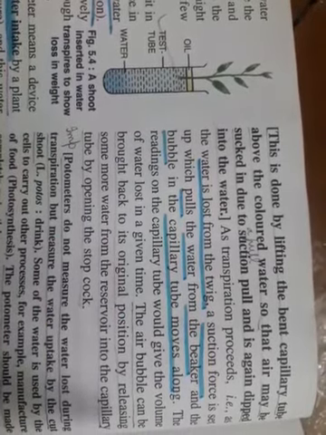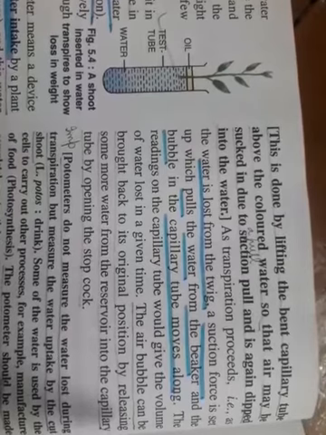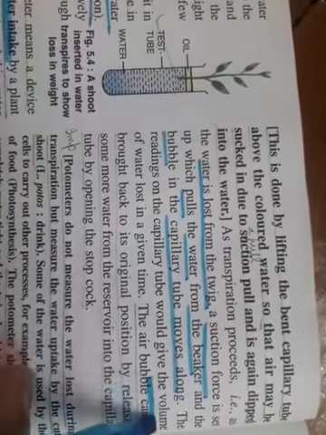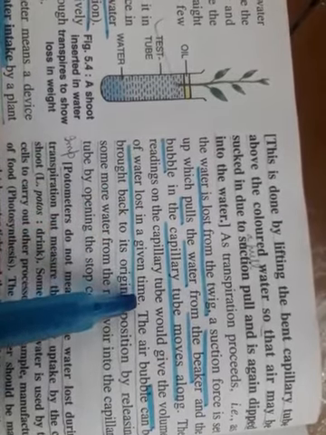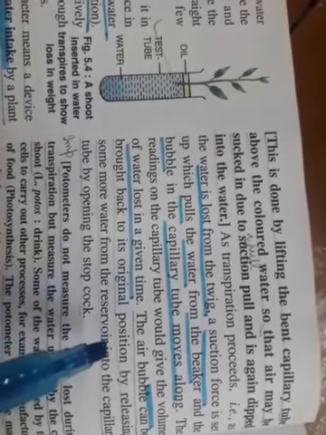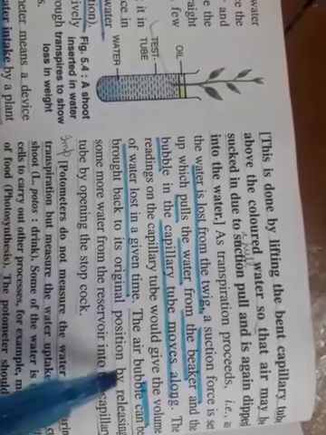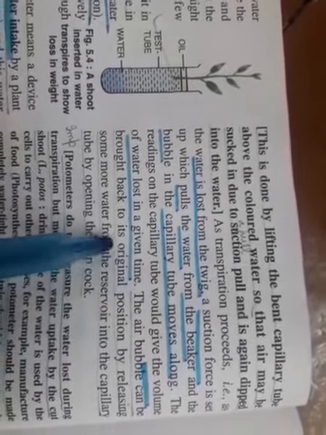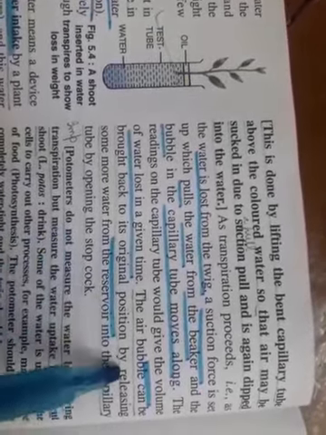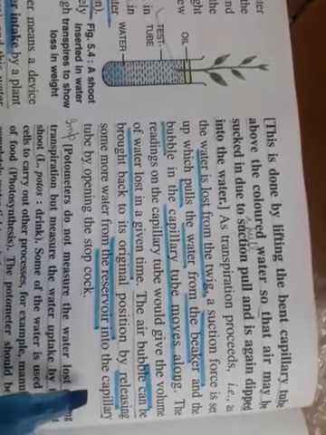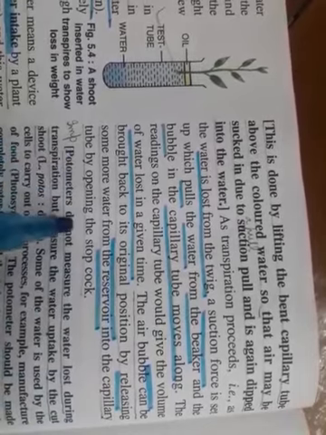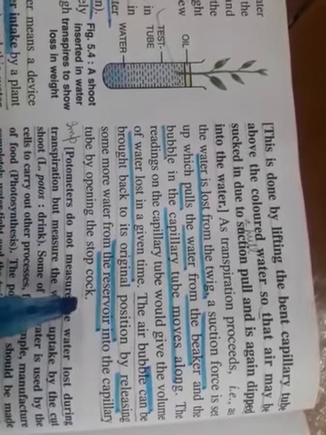The movement of the air bubble would give us the volume of water lost in a given time. The air bubble can be brought back to the original position by releasing water from the reservoir into the capillary tube by opening the stopcock.